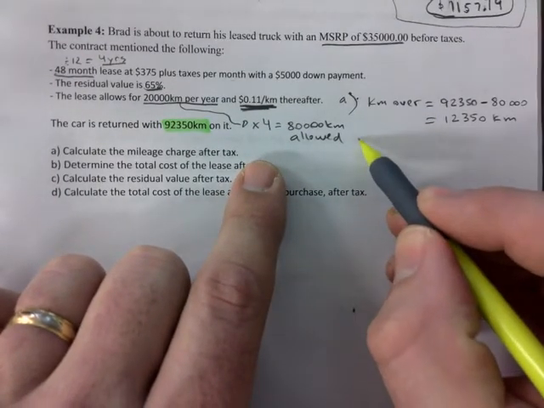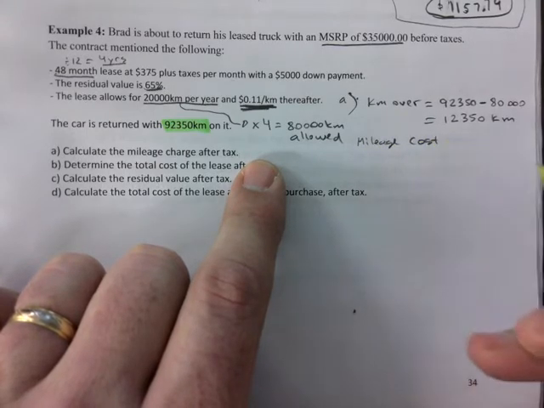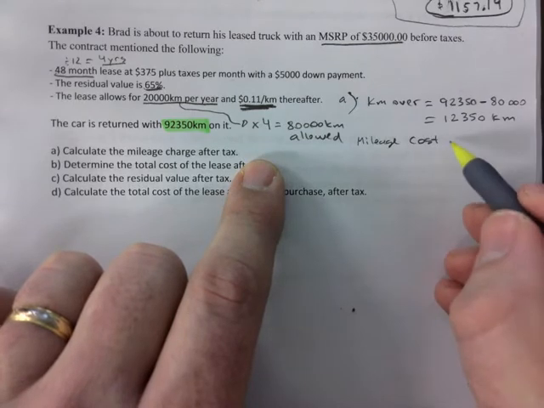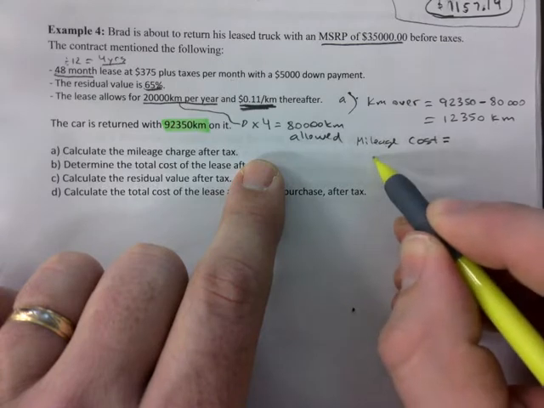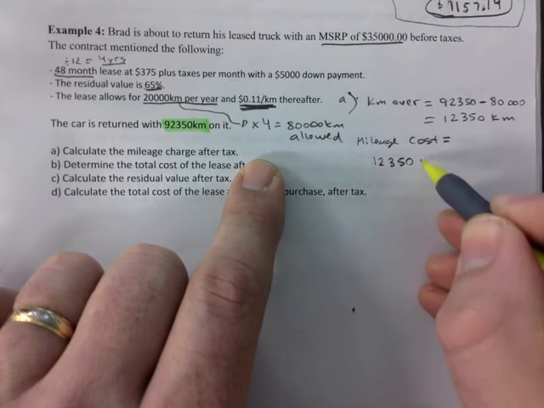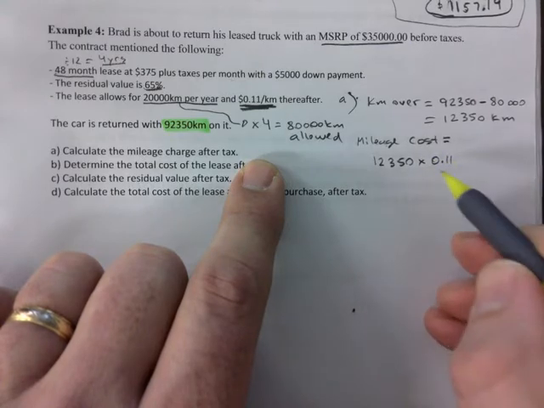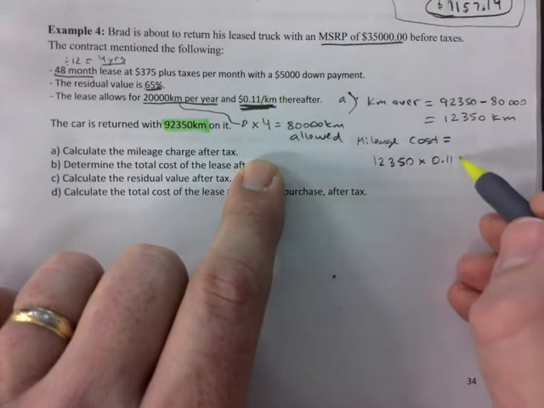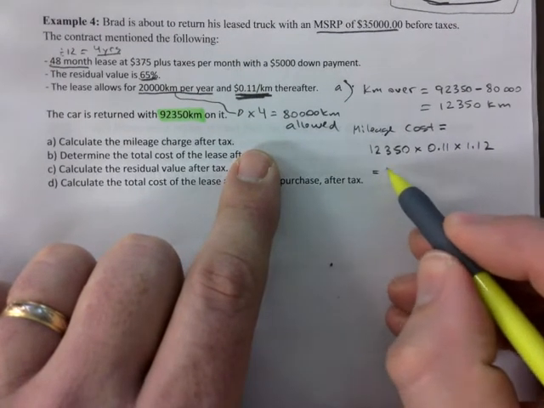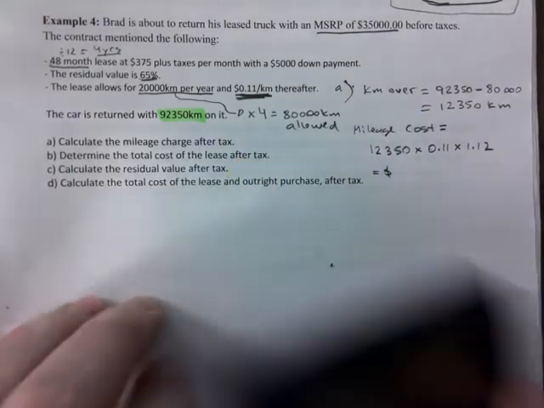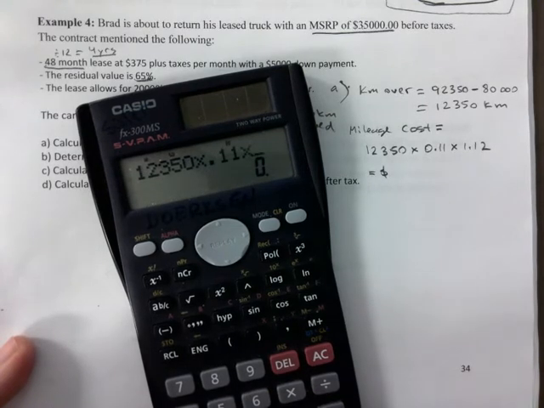So now the mileage charge, mileage cost, I want you to be okay with both. I'm going to run out of room, so I'm just going to go mileage cost is equal to 12,350 times 0.11. That's the 11 cents per kilometer, and we're going to multiply by 1.12. So let's see here, 12,350 times 0.11 times 1.12.